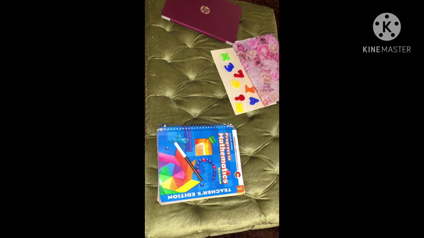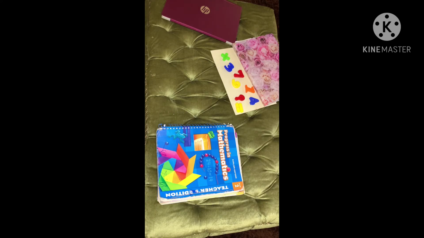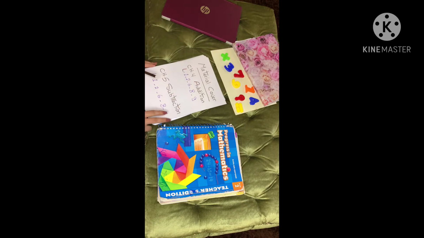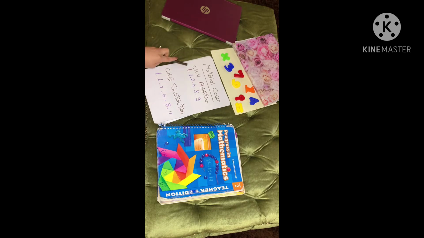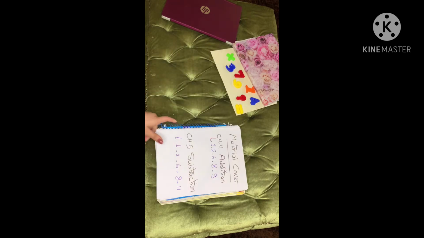Okay, the first step, bring your textbook. As you know, if we look at our cover material, we will find our exam will be in chapter 5 and chapter 4. Chapter 4 talks about addition. And what about chapter 5? Chapter 5 talks about subtraction. Both of them are addition of two-digit numbers and subtraction of two-digit numbers.